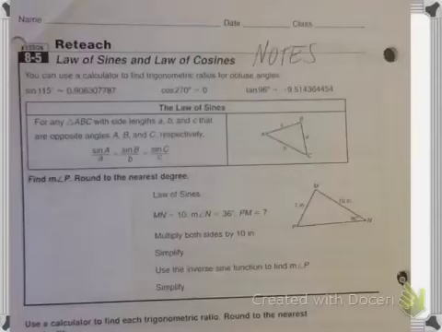Hey, these are your notes for 8-5. This is Mrs. Norris, and this is the law of sines and cosines. So the law of sines is typed out for you on your notes page. So let's just figure out what they're saying here.